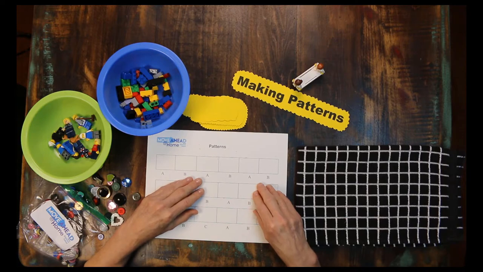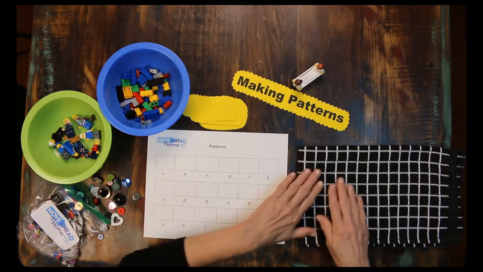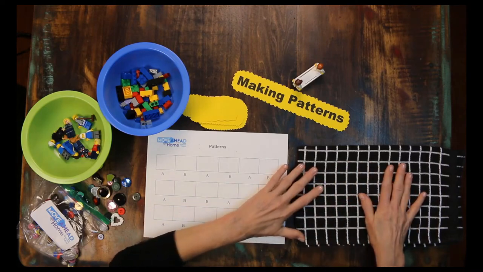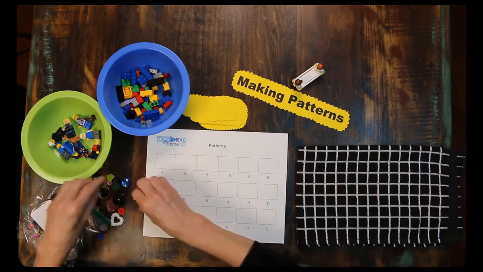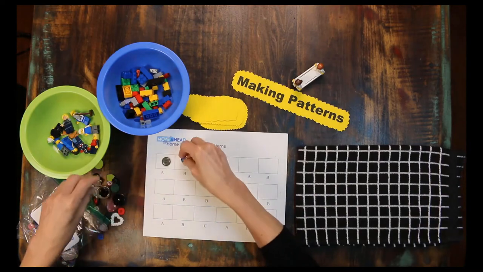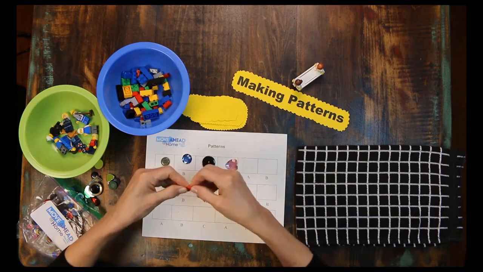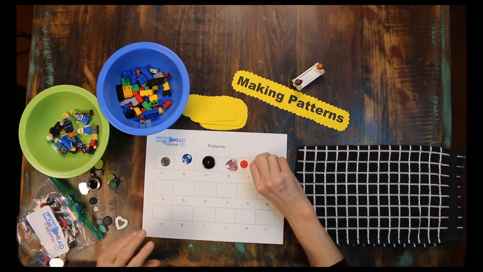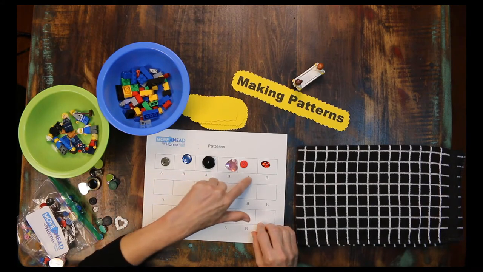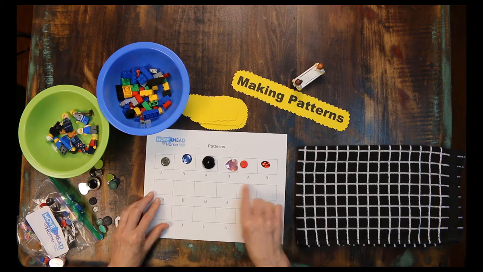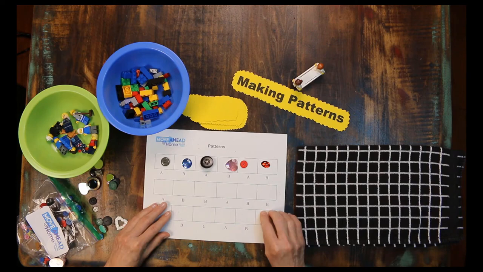This time your work mat needs to have some way of organizing the items that you will place on the mat. You could use a checkered kitchen towel like this, or even a checkerboard. Let's practice a simple pattern first. I'm going to place button, bling, button, bling, button, bling. This is called, you got it, A, B, A, B, A, B. All the A's are button and all the B's are bling. That is my AB pattern.